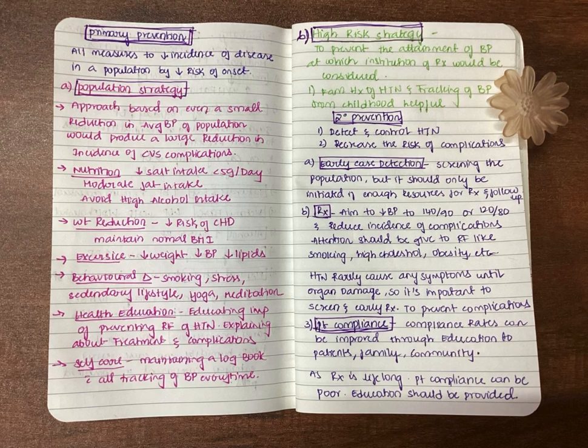Behavioral changes like controlling the stress, not smoking, changing the sedentary lifestyle to an active lifestyle, including yoga and meditation in the daily routine will be helpful. And health education is important for prevention of risk factors of hypertension. So we have to explain to them about the treatment, what happens if they do not take the treatment. We have to explain about the complications also.